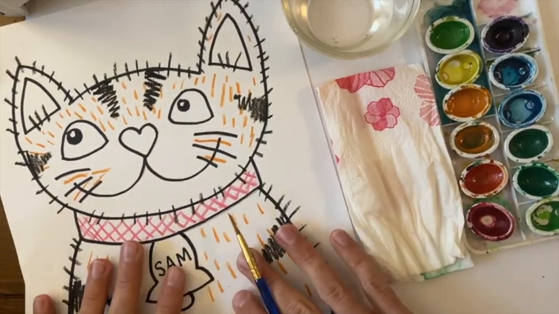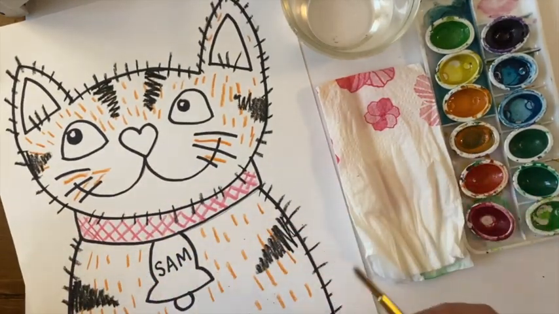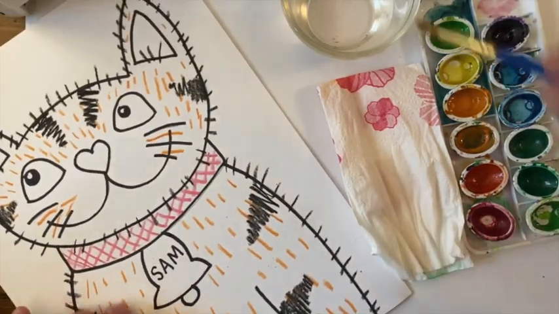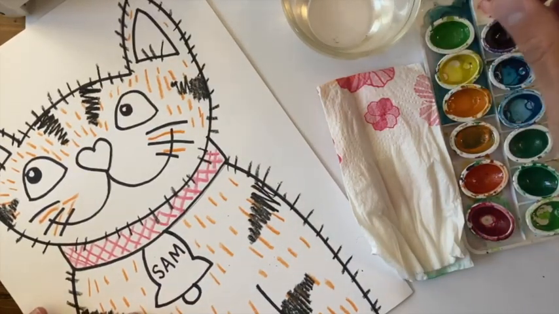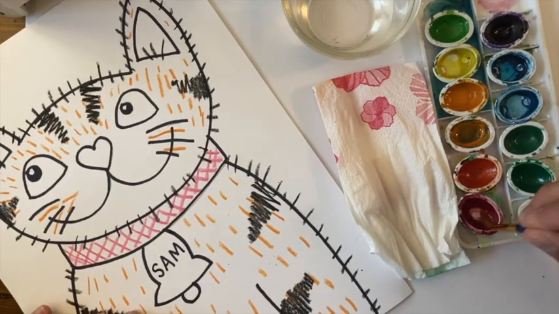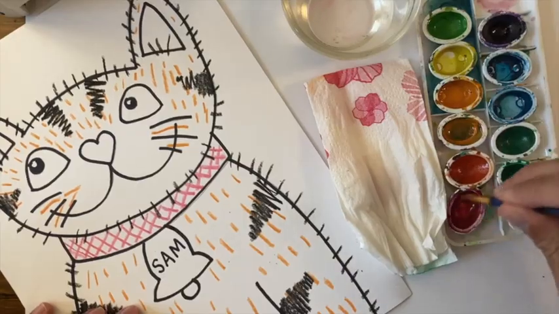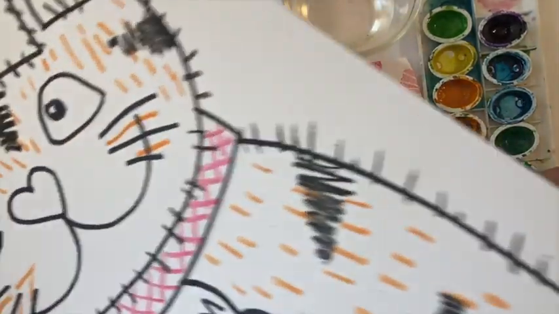So maybe for this part, I'm just gonna use a little watercolor paint on the collar, and it's okay if you don't have watercolor paint right now. I just wanna show you what happens when we add a little bit of paint to the area that we drew on with crayons. Let's see what happens. I'll bring it nice and close to the camera.